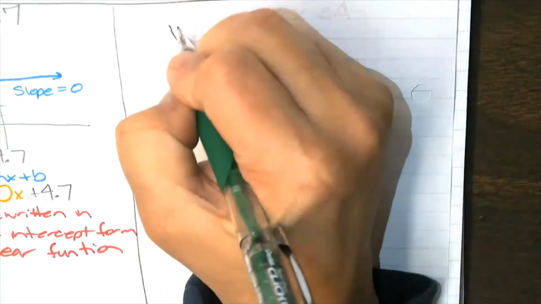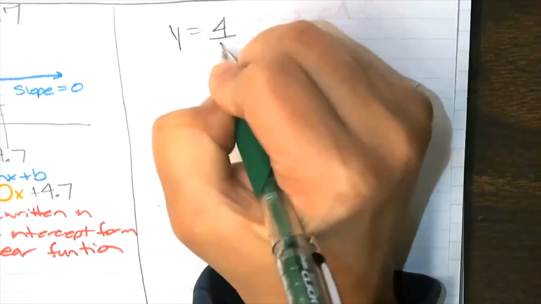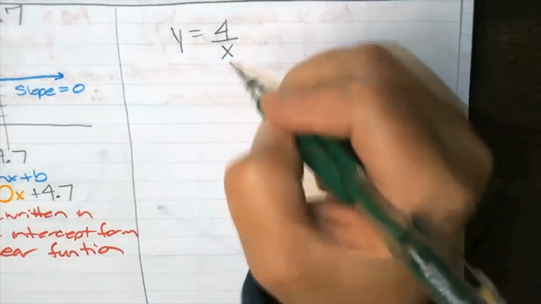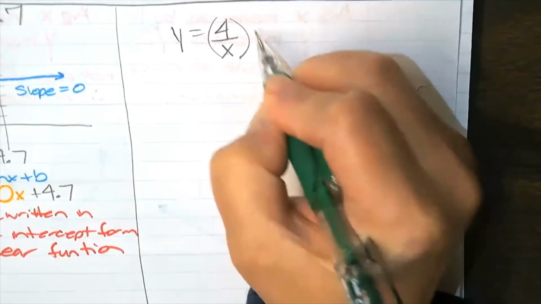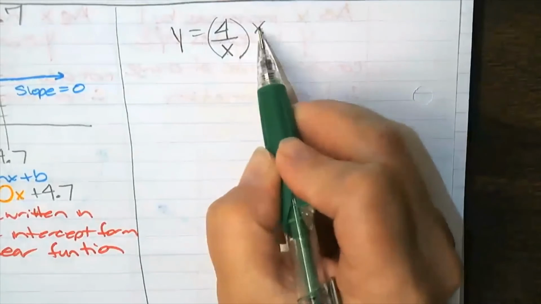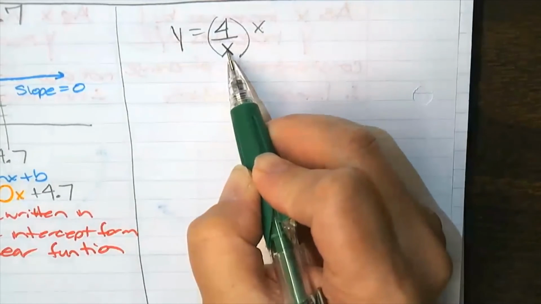The first one, y equals 4 over x. Can this be written in slope-intercept form? I don't know. Let's play with it and see. I want it to look like y equals mx plus b. So I need to get this x up here. To do that, I'm going to use inverse operations to get rid of my x in the denominator.